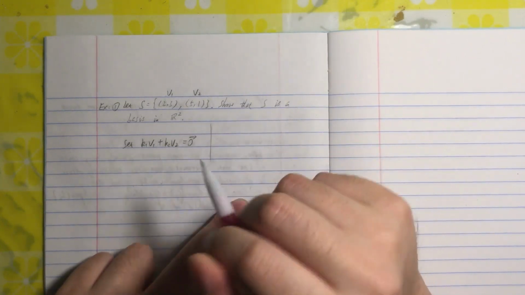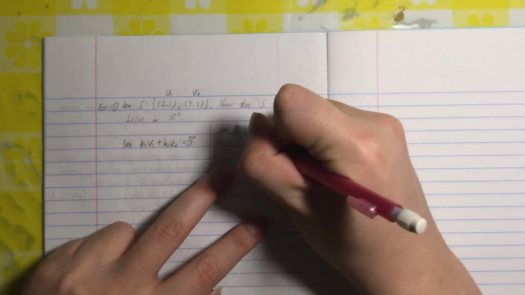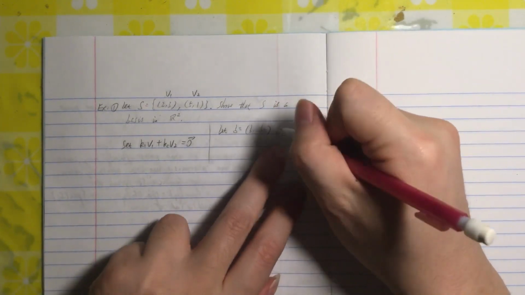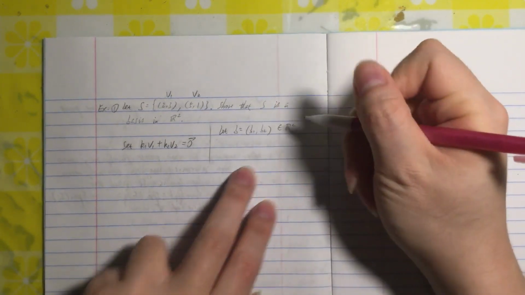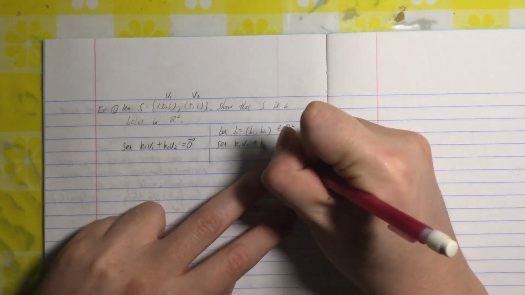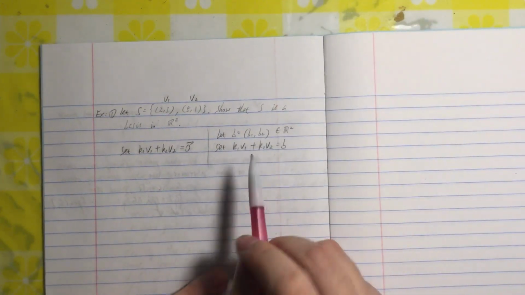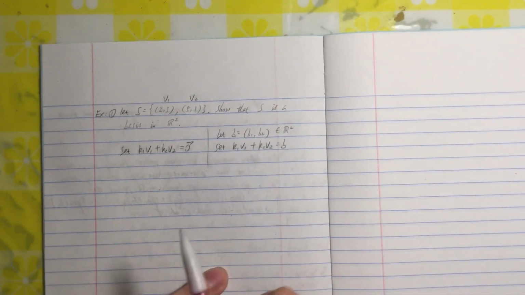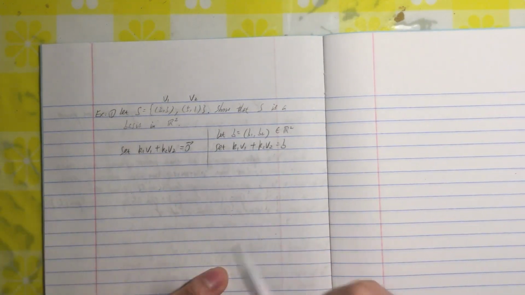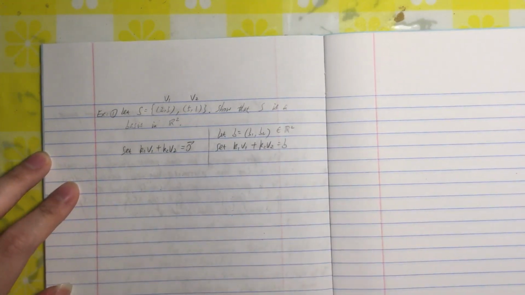In order to show S spans R2, I first of all pick an arbitrary vector in R2. Let B equal to (b1, b2). Let B be an arbitrary vector in R2. Then set k1 v1 plus k2 v2 equal to B. If this vector equation is consistent, which means if there's a solution for k1 and k2, then S spans R2. So let's solve these vector equations.